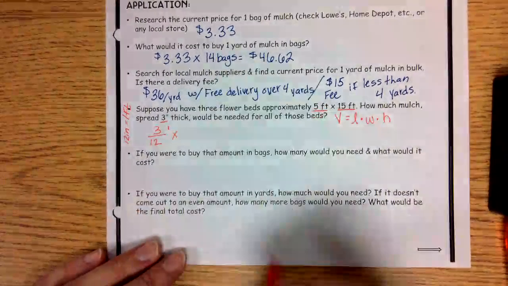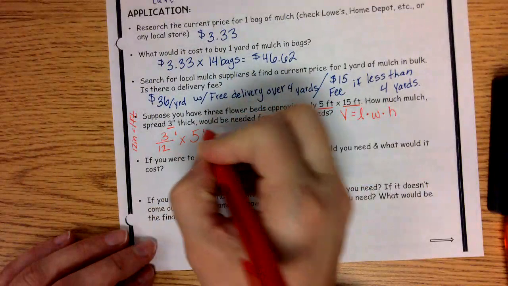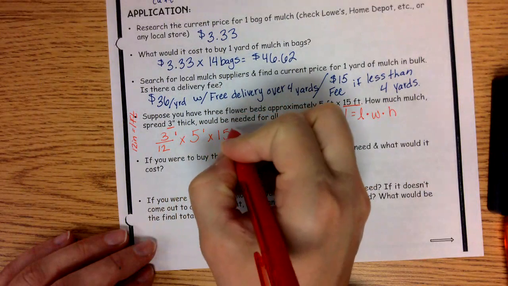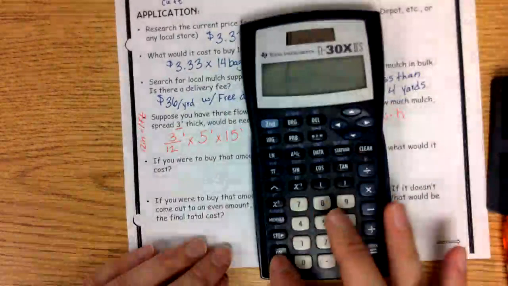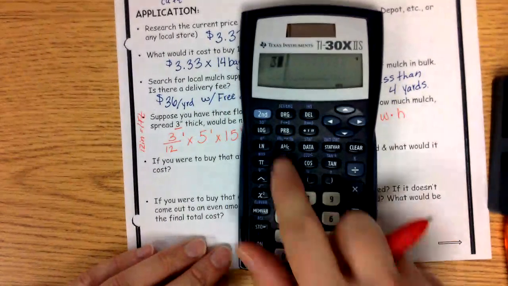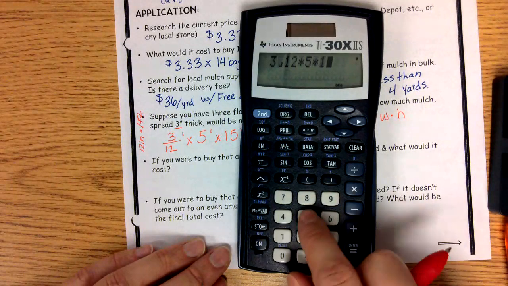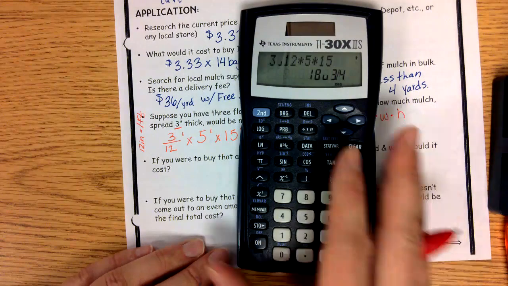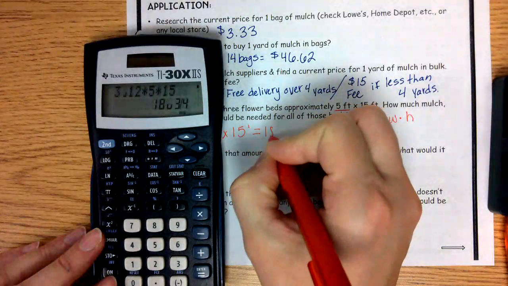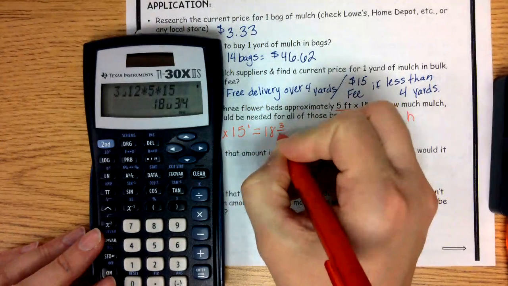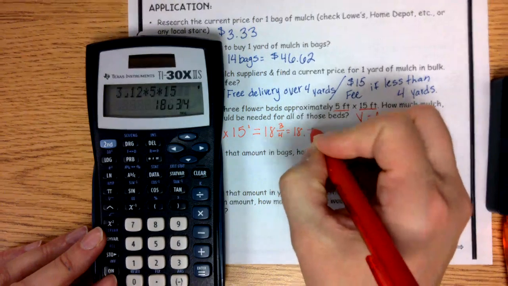So next part is your width and your length. 5 feet times 15 feet. And all I'm going to do is get a calculator. You're going to go your 3 over 12, times 5, times 15, 18 and 3 over 4, which is 18.75.